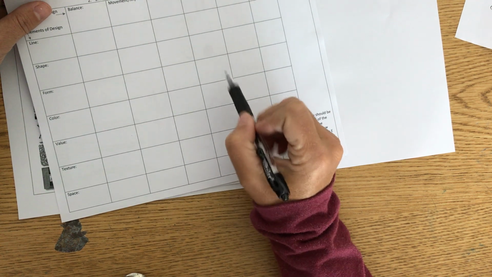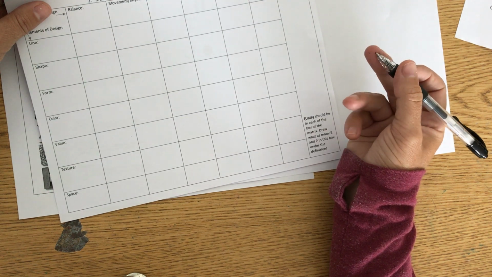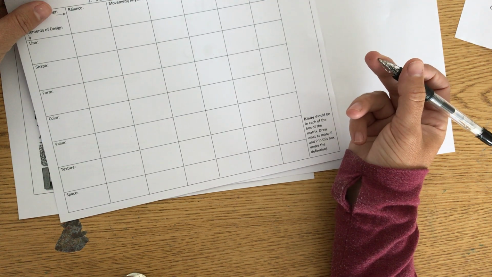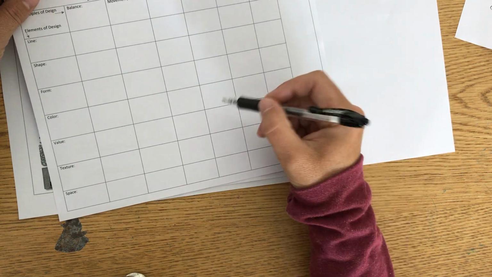The complementary color would be a contrasting color. So red and green are complementary colors. Yellow and violet are complementary colors. Okay, so play around with that.